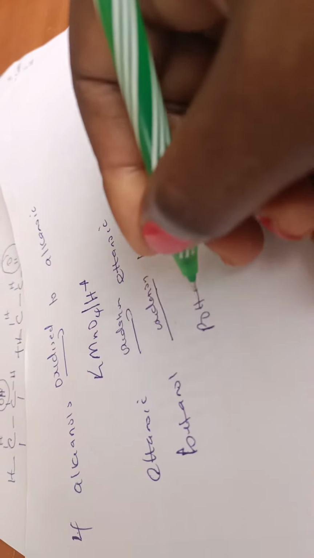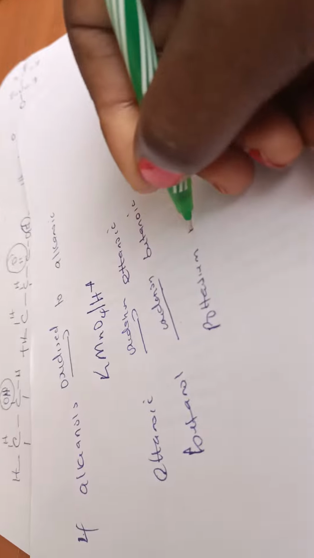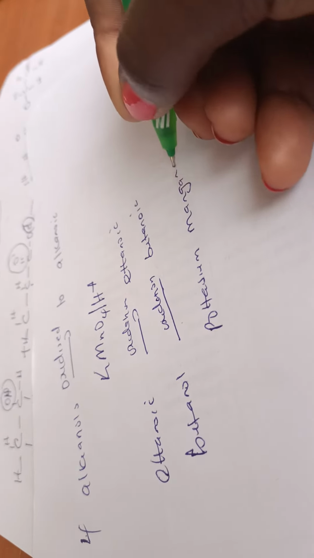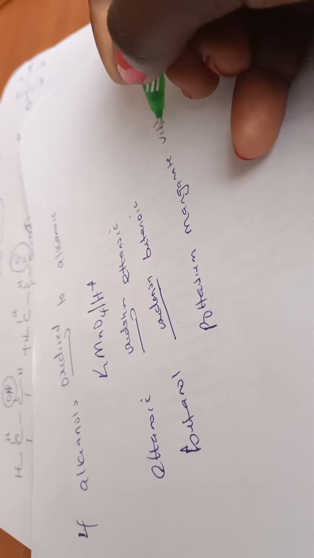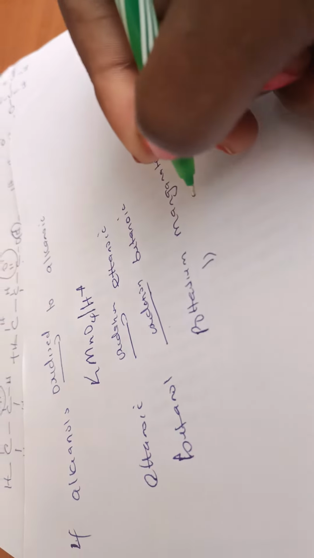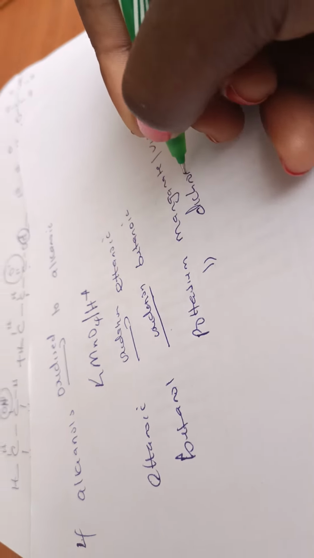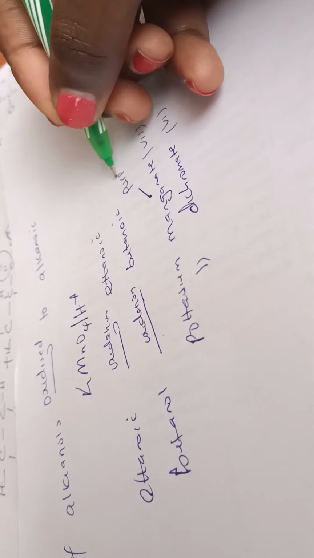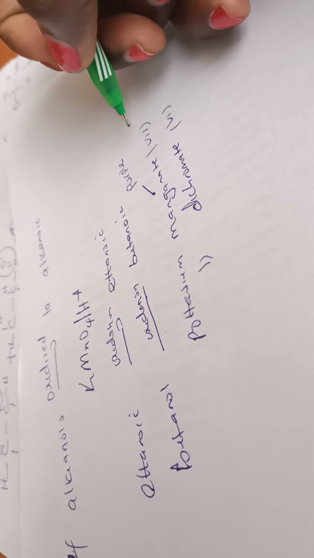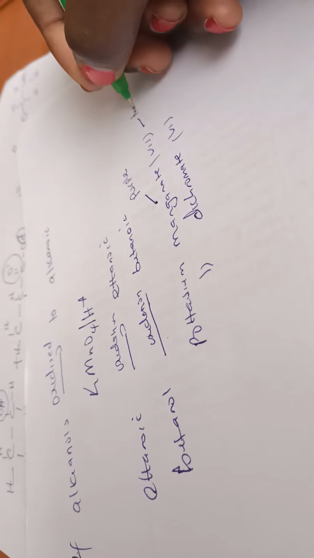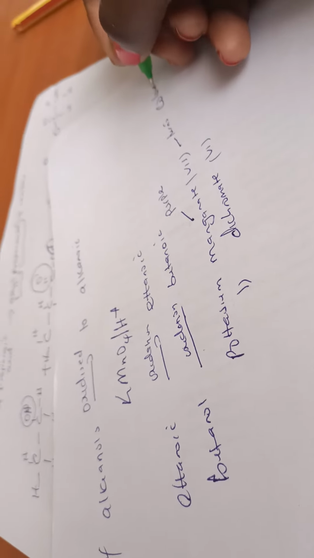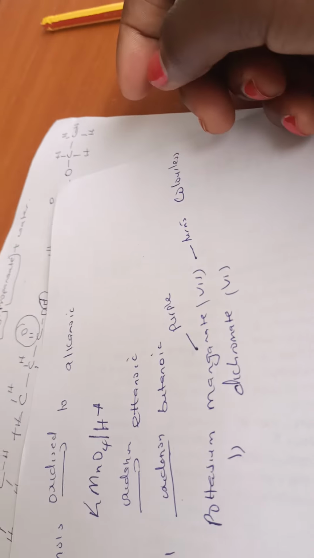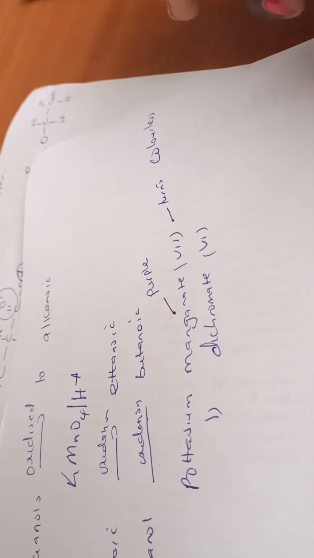We are saying there is potassium manganate (VII) and there is potassium dichromate (VI). Potassium manganate (VII) is purple in color. When they oxidize alkanols, they turn colorless because they are reduced. They are the oxidizing agent, and therefore they are reduced to manganese(II) ions.